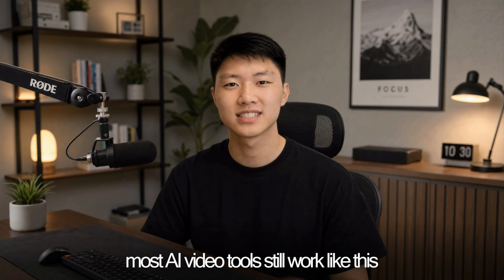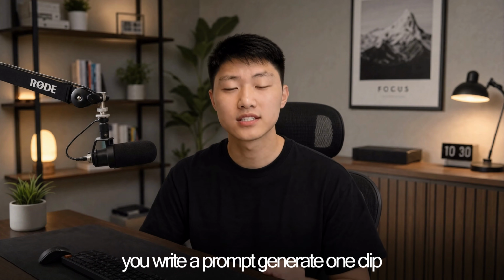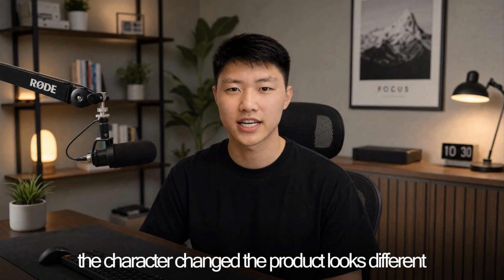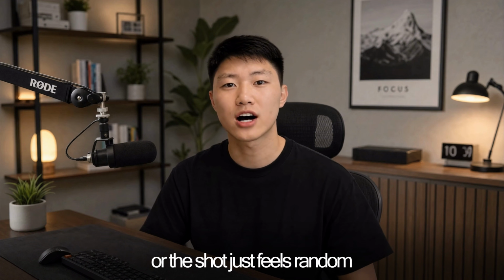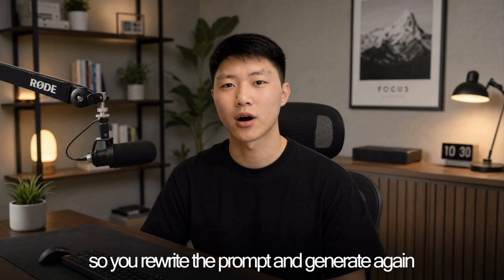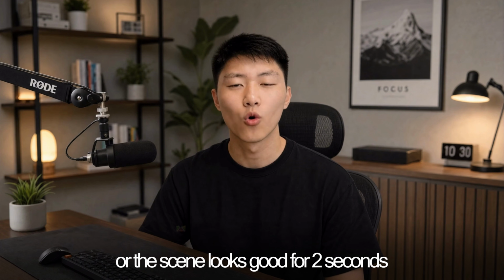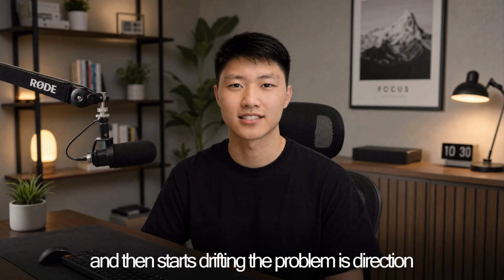Most AI video tools still work like this. You write a prompt, generate one clip, and then realize the camera angle is wrong, the character changed, the product looks different, or the shot just feels random. So you rewrite the prompt and generate again. Maybe the lighting looks better, but the framing is different. Or the scene looks good for 2 seconds and then starts drifting.